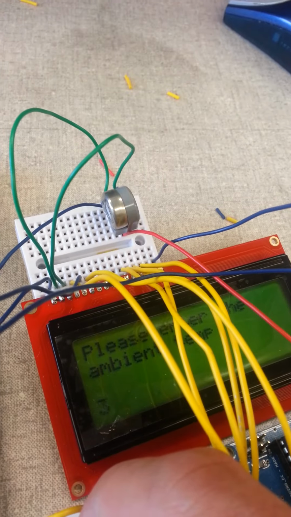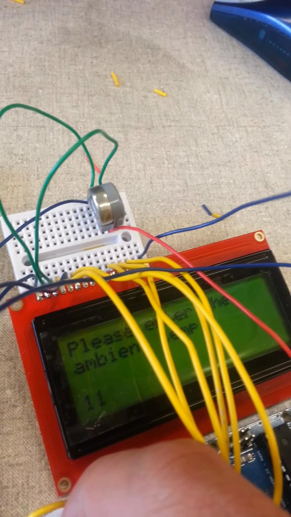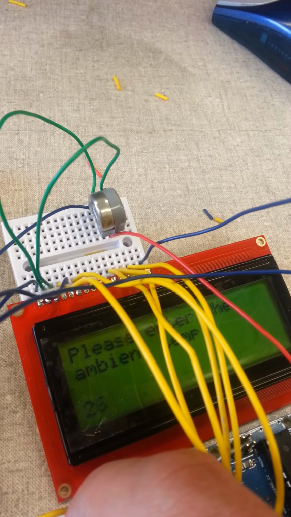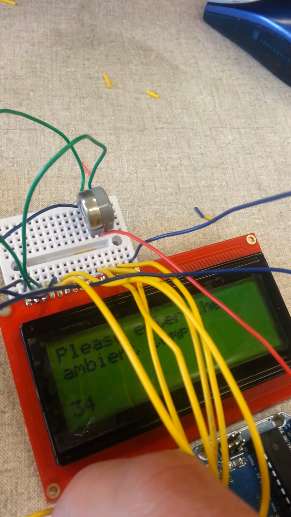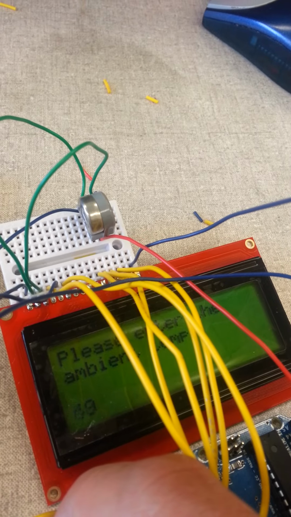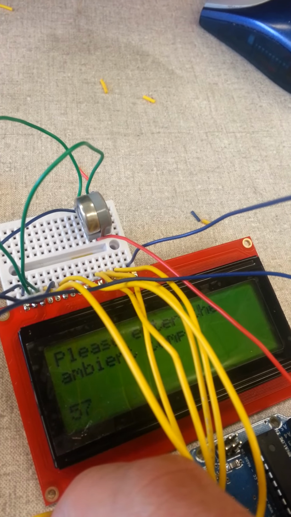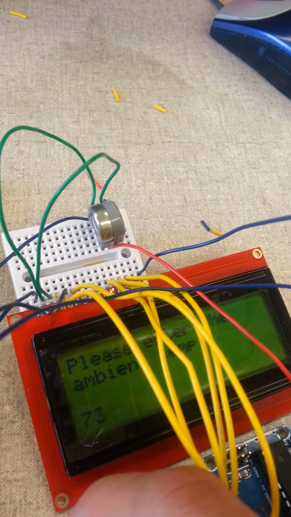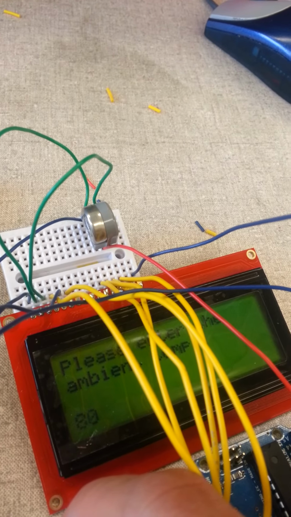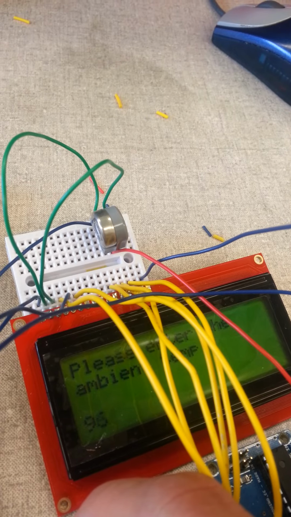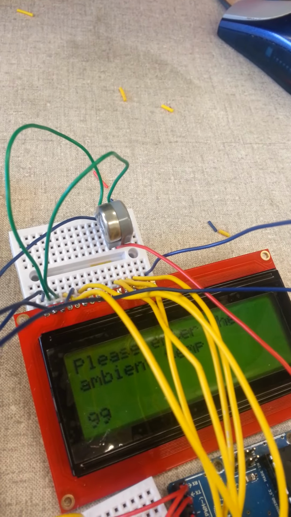Let's say we want that to be 90 for some reason. I don't keep salves and I don't trust myself to, so I'm just kind of spouting these numbers. And there we go.